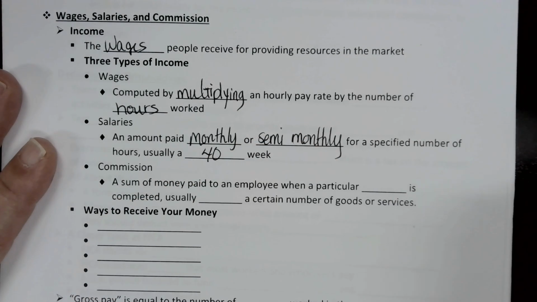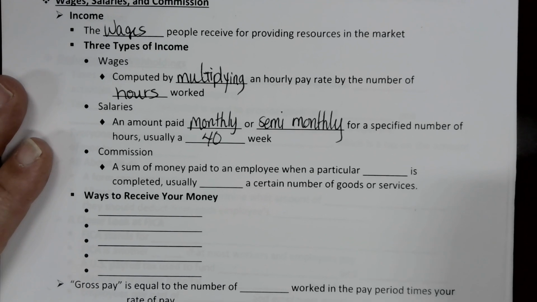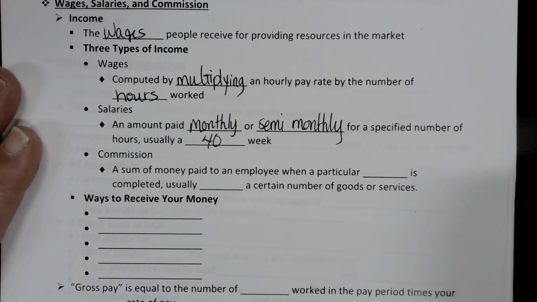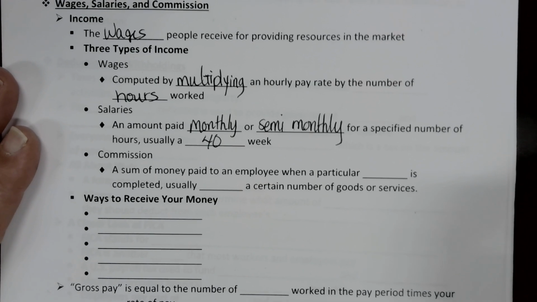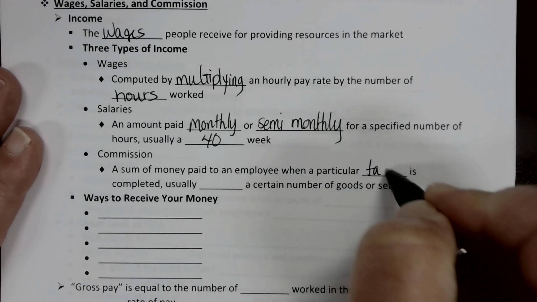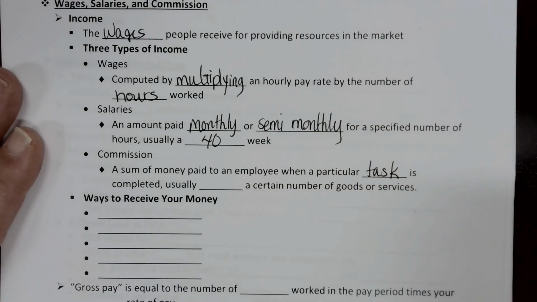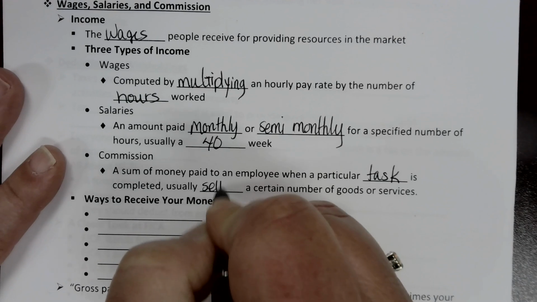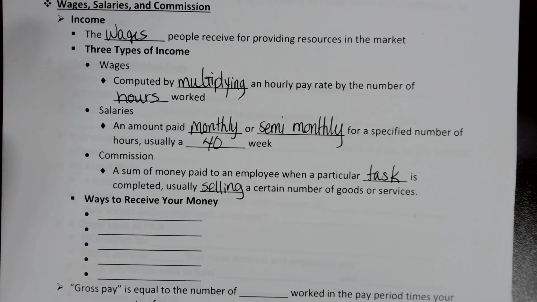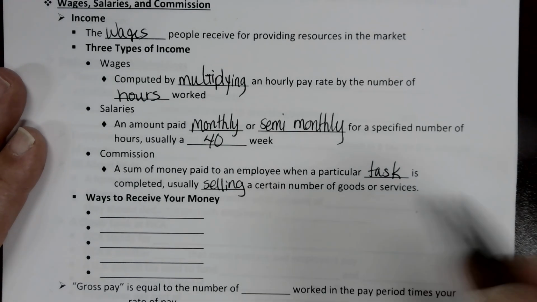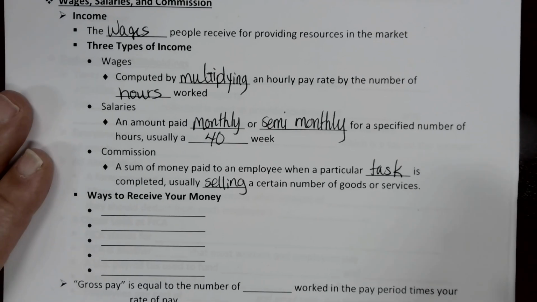Don't count on that. If they ever get you a salary, they get more than 40 hours out of you, I promise. A sum of money paid to an employee when a particular task is completed is called a commission. So you're usually selling something. So if you sell a $10,000 car, you get a percentage of the car price. Or homes for real estate, you know, that kind of thing.